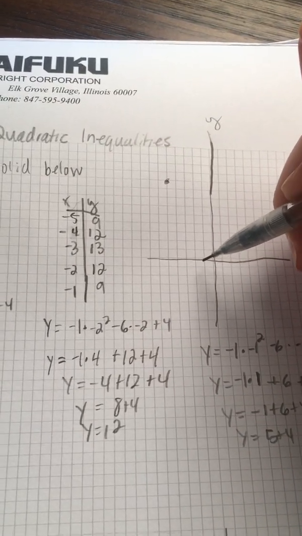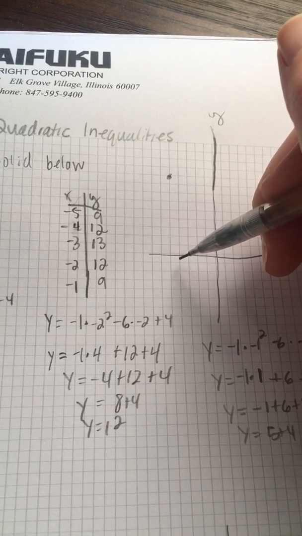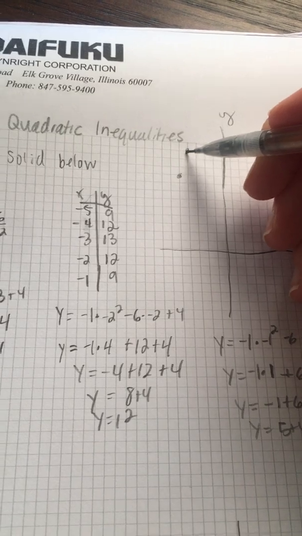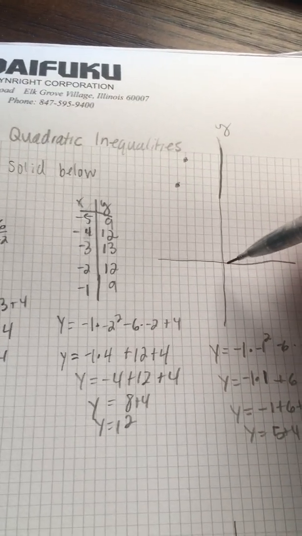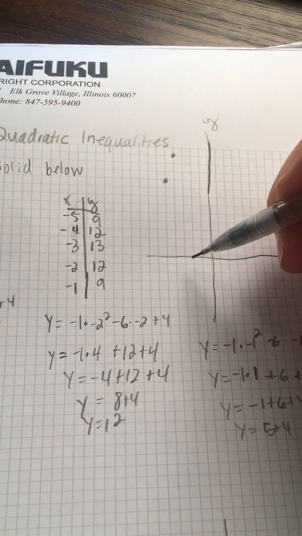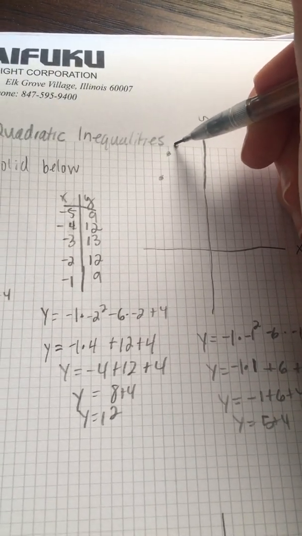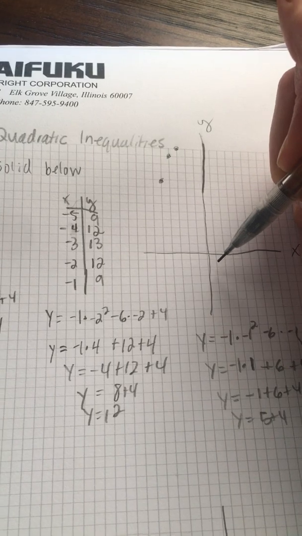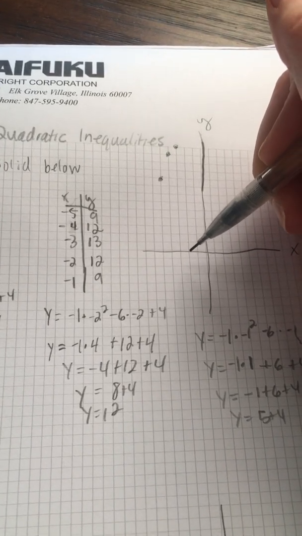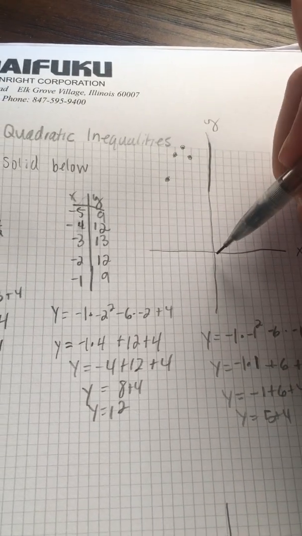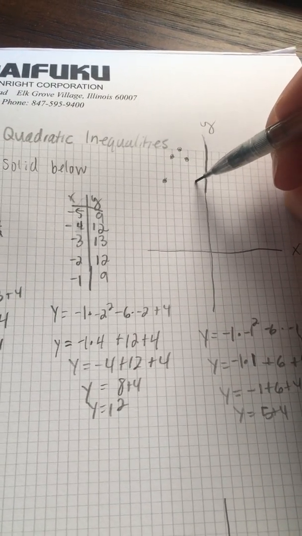Over to the left 4, 1, 2, 3, 4, and up 12. That was 9, 10, 11, 12. It's going to fit just exactly. 3 to the left, 1, 2, 3, up 13. That was 12, that's 13. 2 to the left and up 12. 1 to the left and up 9.